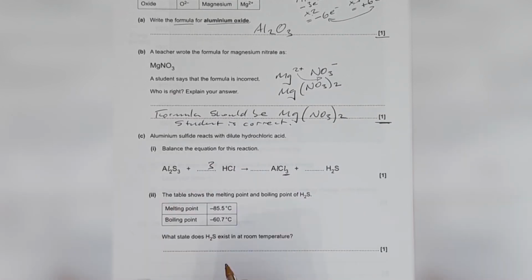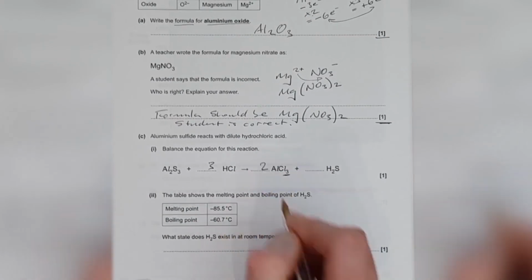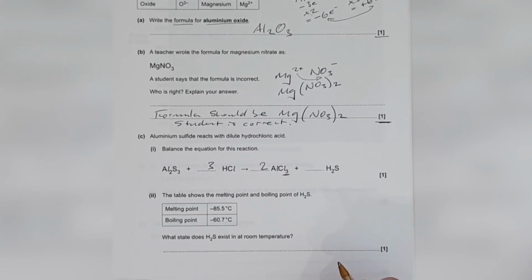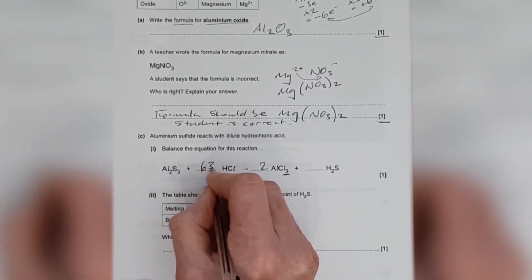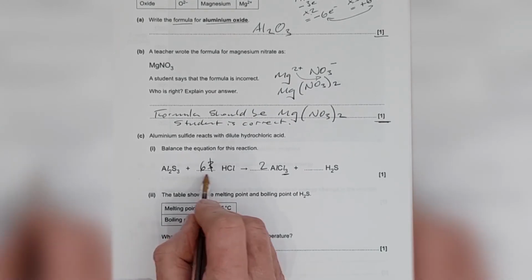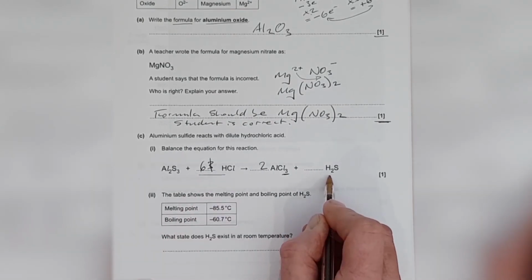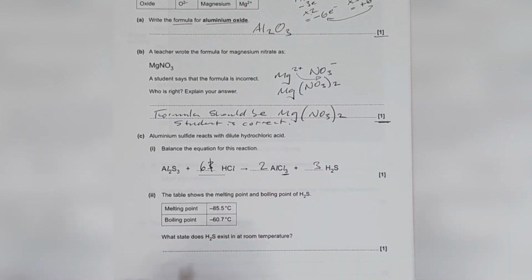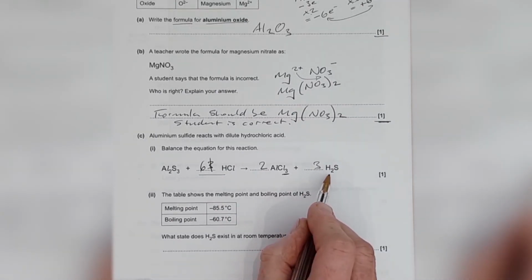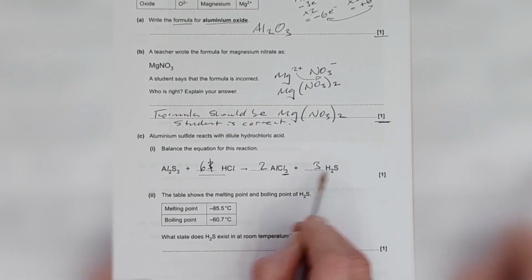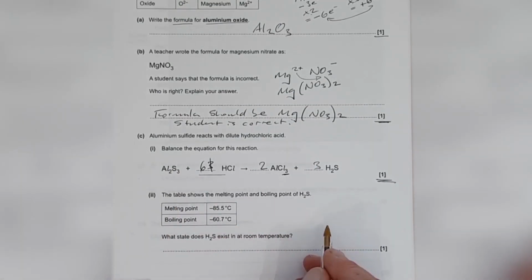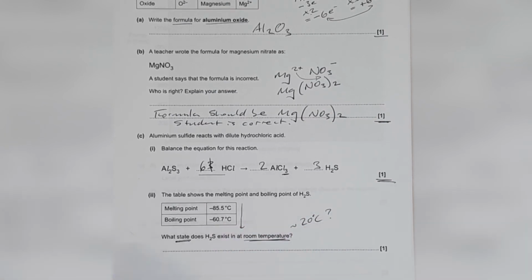Three chlorines on the right hand side, so we need 3 on the left, but 2 aluminiums on the left, so put 2 in front of the aluminium on the right. But that makes 6 chlorines on the right, so change to 6 chlorines on the left. But now there's 6 hydrogens on the left, but only 2 on the right. So we'll put 3 here to make it 6 hydrogens. We also now have 3 sulfurs on each side. Room temperature is about 20 degrees centigrade, so that is well above the -60 boiling point. It is a gas.